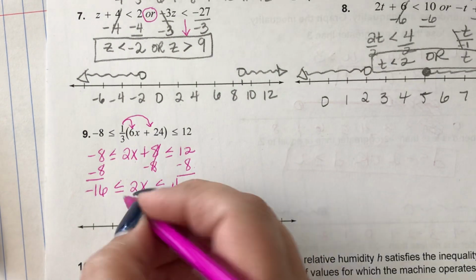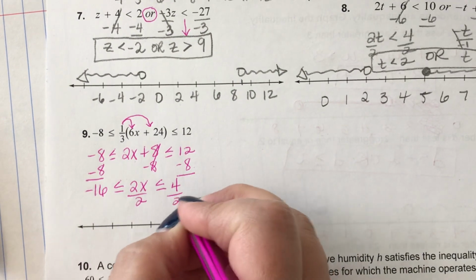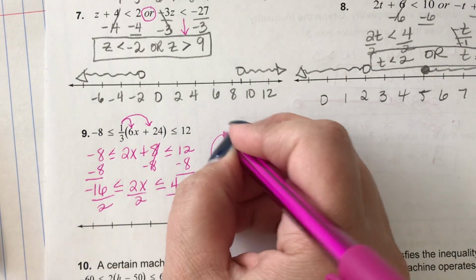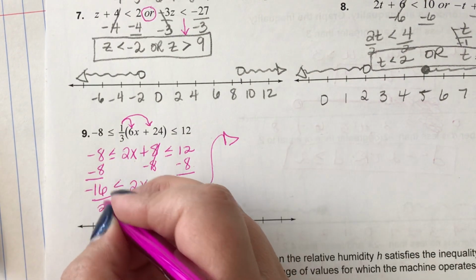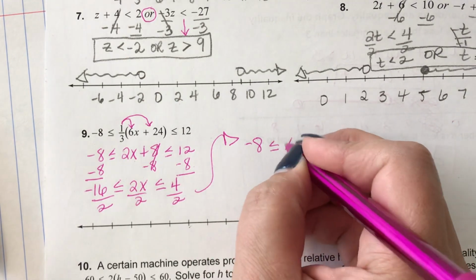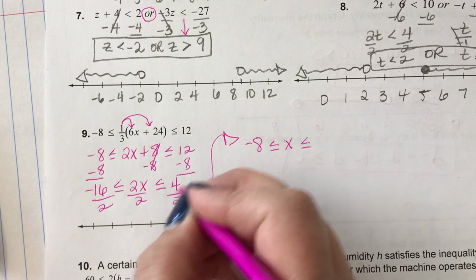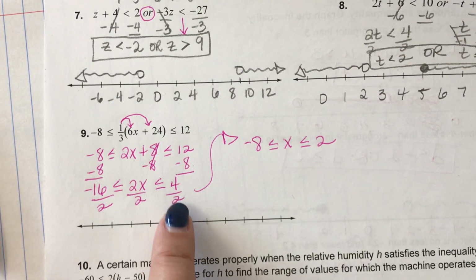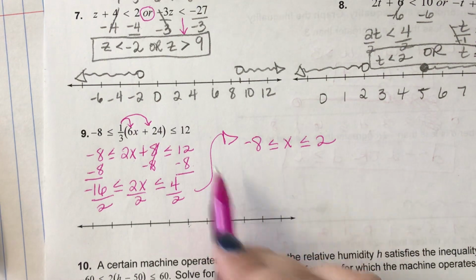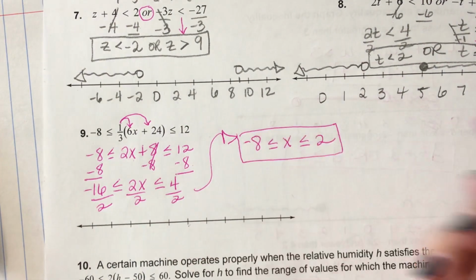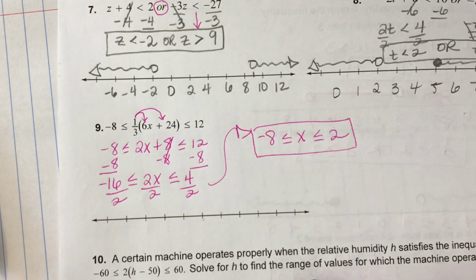They're multiplying by 2, so we're going to divide by 2 on all sides, right? That's still a +2, so still no change there. We're doing -16 divided by 2 is -8. That is less than or equal to x, and that is less than or equal to 2. So that division gives us -8, 4 divided by 2 is 2. And so there is the solution set that makes that whole compound inequality true. Okay? And then we graph it.